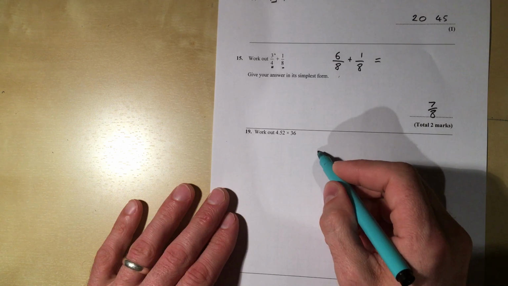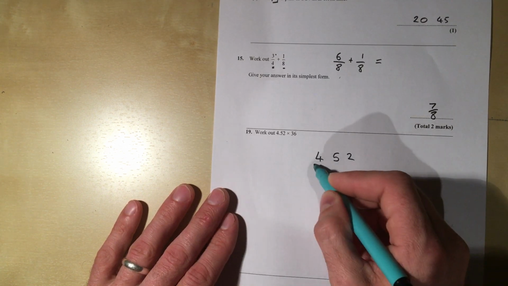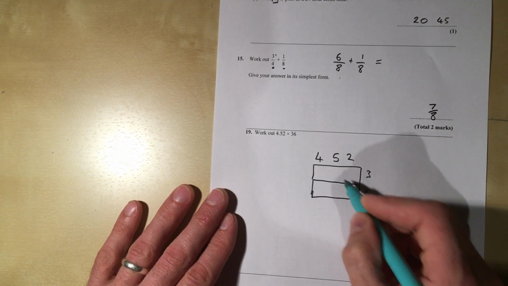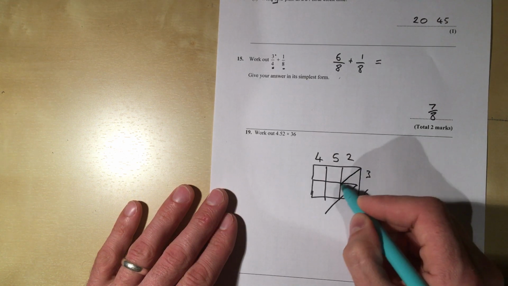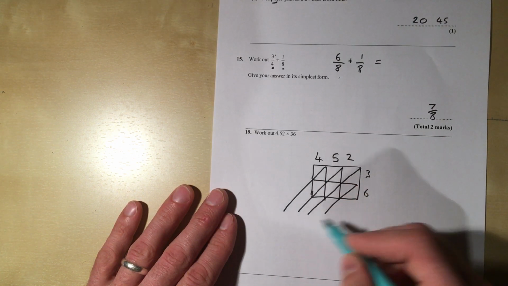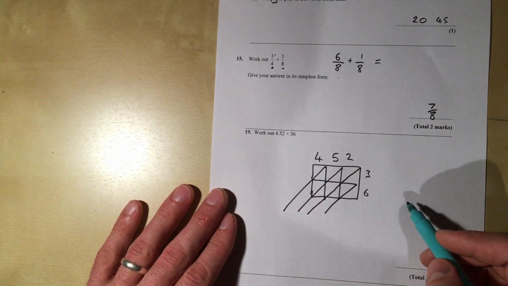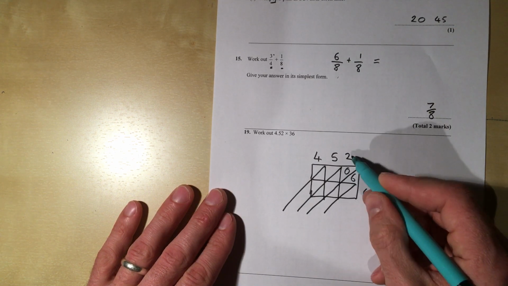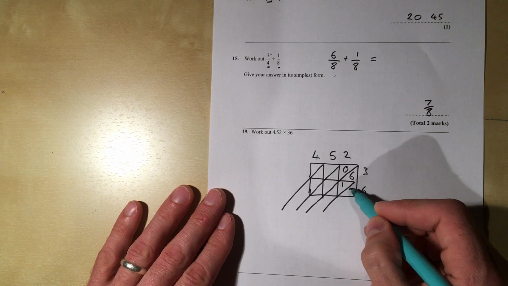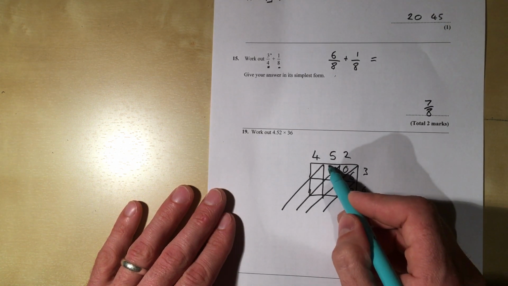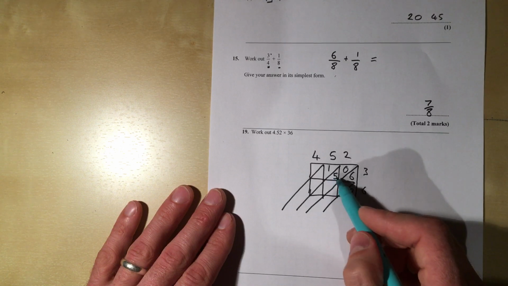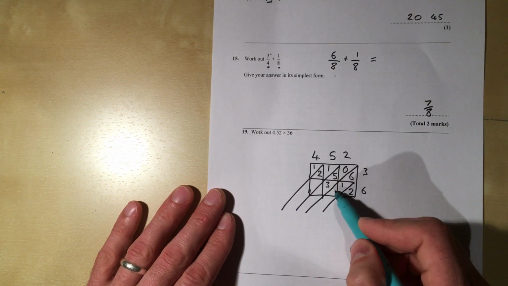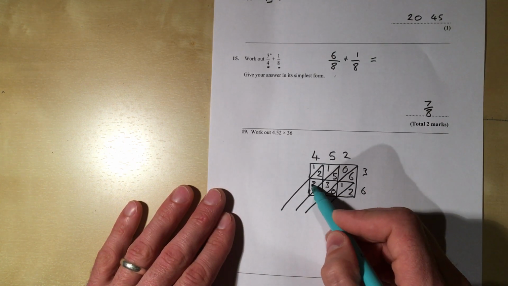4.52 times 36. The best way to do these ones, I always think, is this. Draw yourself a grid method like this. And I've taken the decimal point out for the moment. So 452 and 36. Now, 2 times 3 is 6. So 0, 6, tens, units. 2 times 6 is 12. Tens, units. 5 times 3 is 15, tens there, units there. 4 times 3 is 12, tens there, units there. 5 times 6 is 30, 6 times 4 is 24.